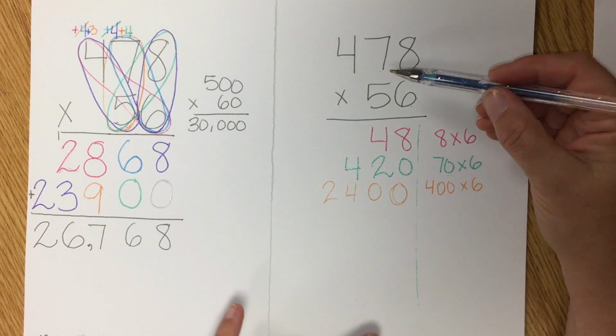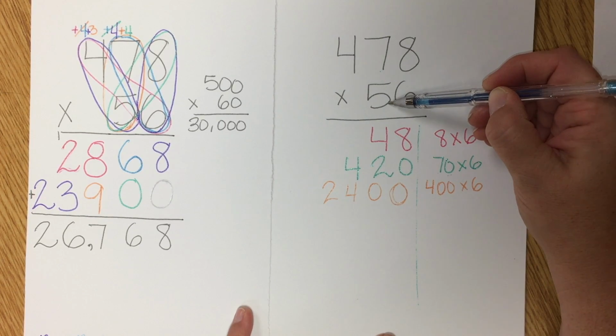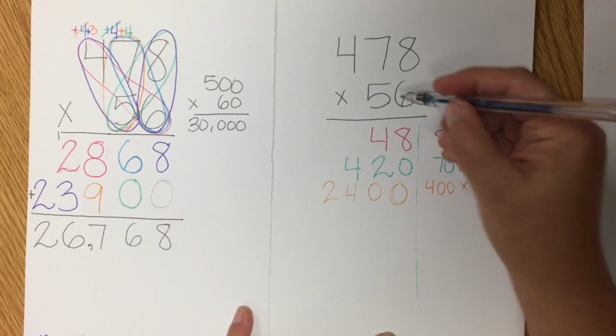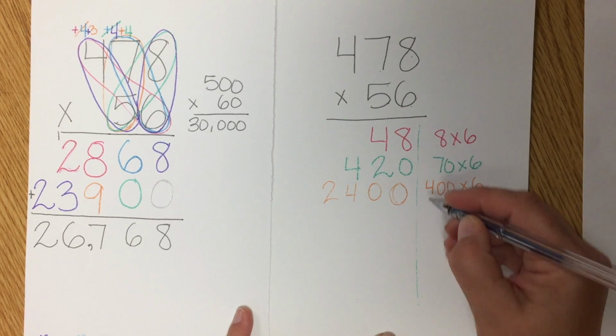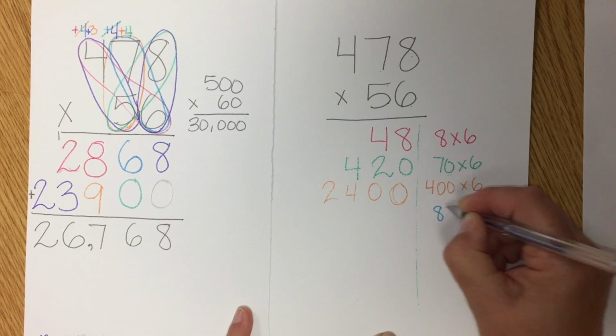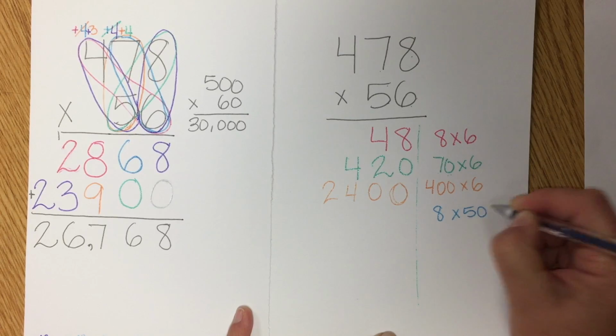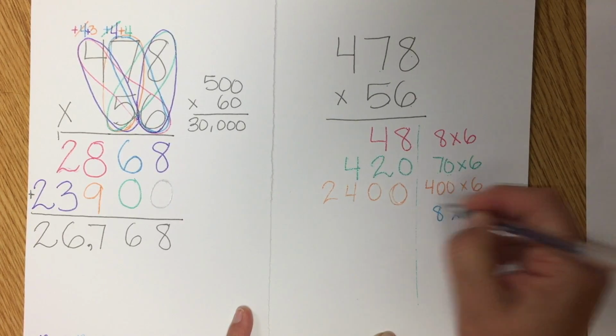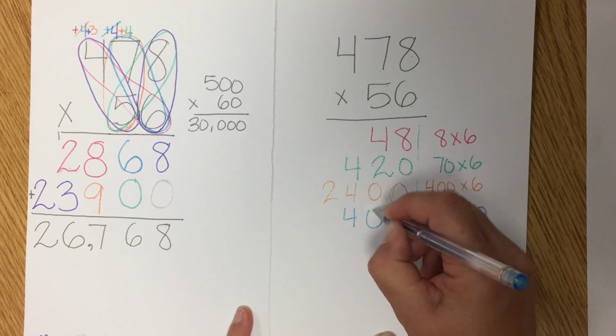Now we're going to move over to the 5, which is in the tens place. So everything we multiply now is by 50, not 5. So the first one would be 8 times 50. So 8 times 5 is 40 with 1 zero. That gives us 400.